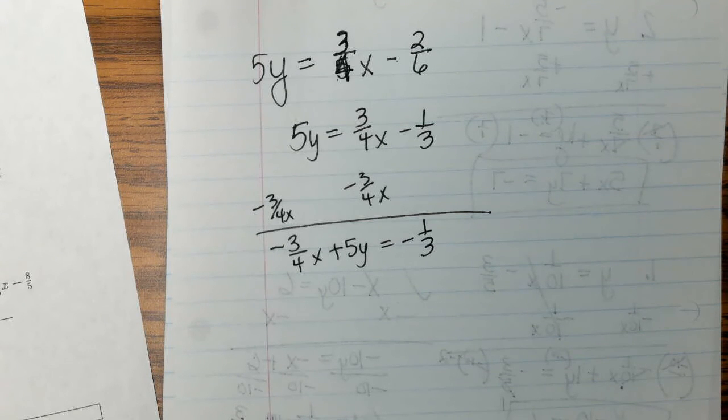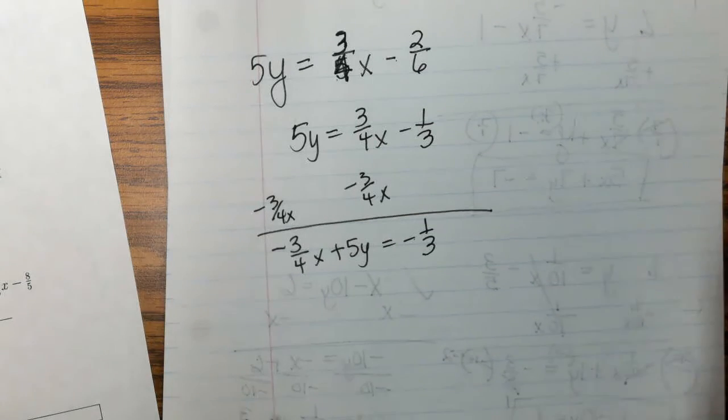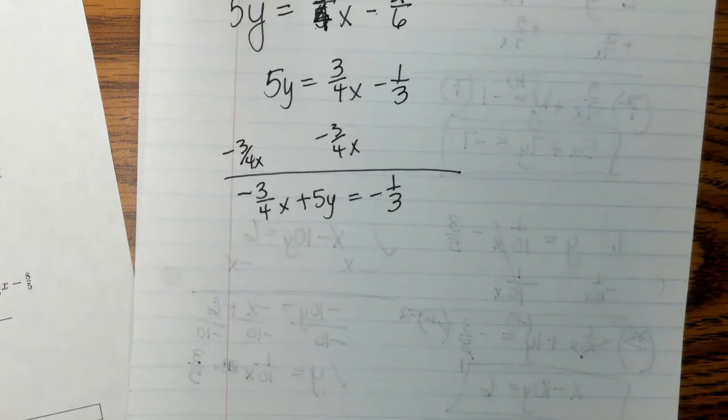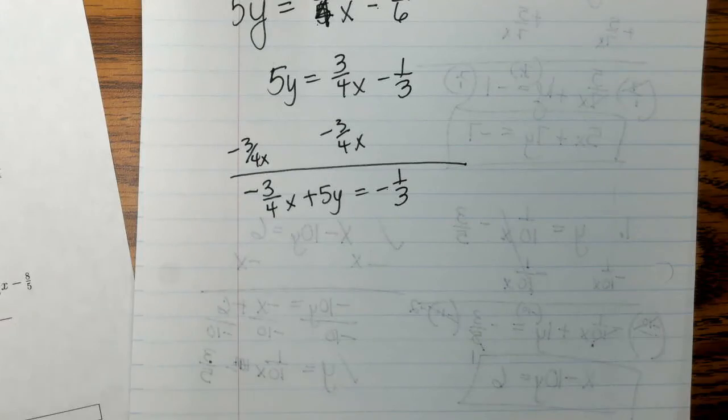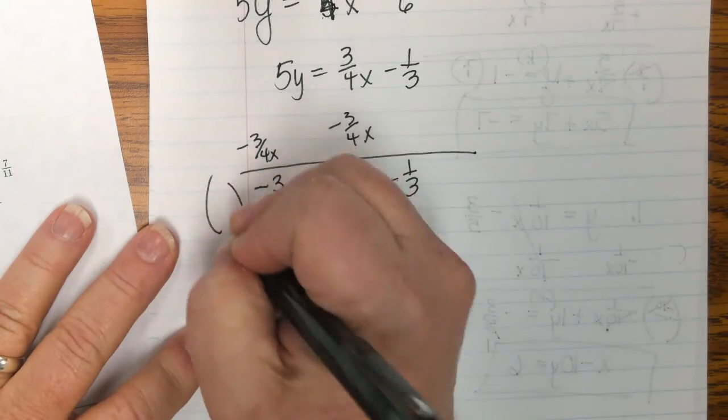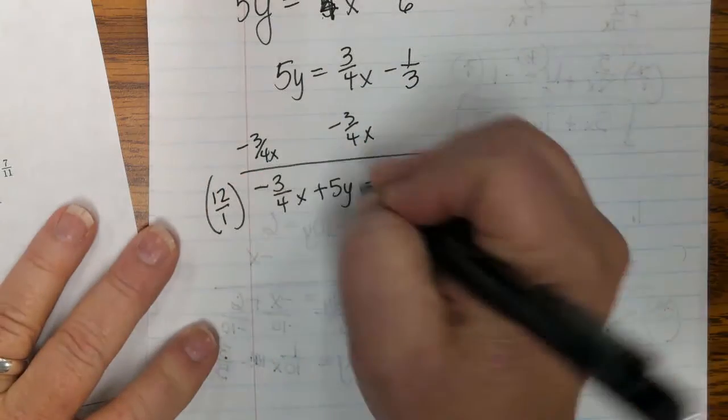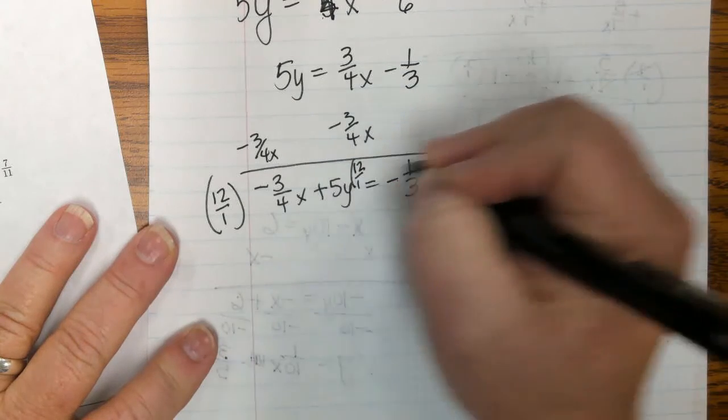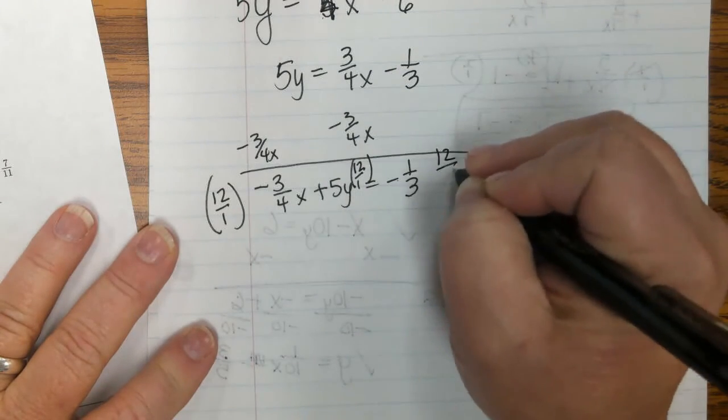So the least common multiple of 4 and 3 is 12. Okay? And I'm just trying to come up with some scenarios so that I can help you. Let's say I forget to multiply by a negative. So I've got 12 over 1, 12 over 1, and 12 over 1.